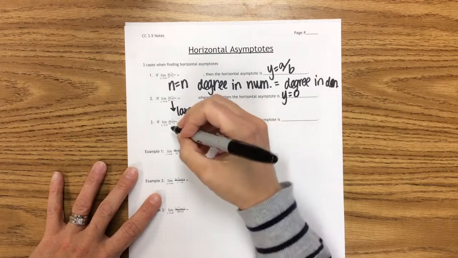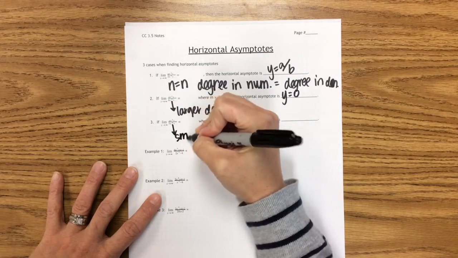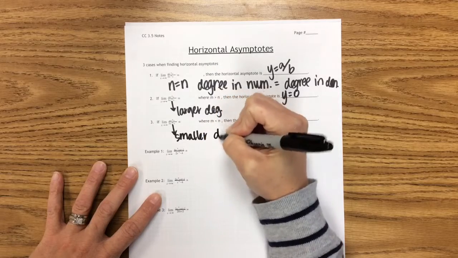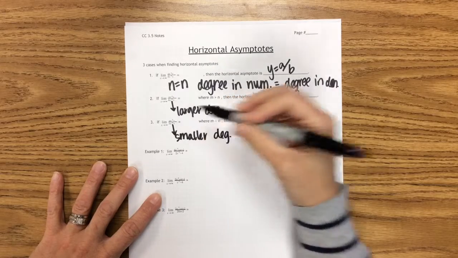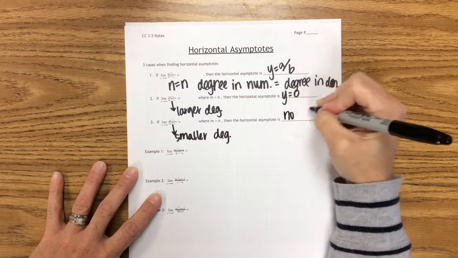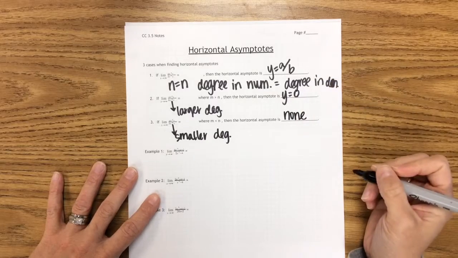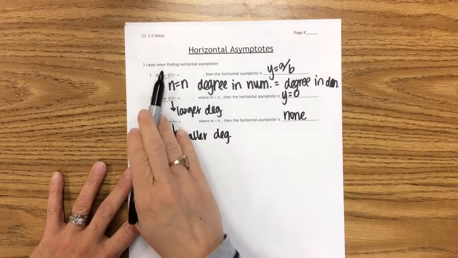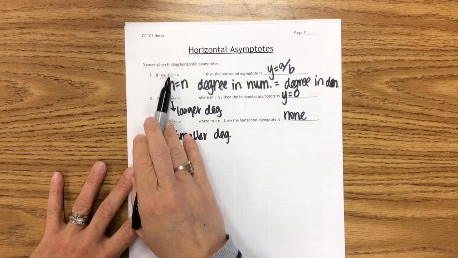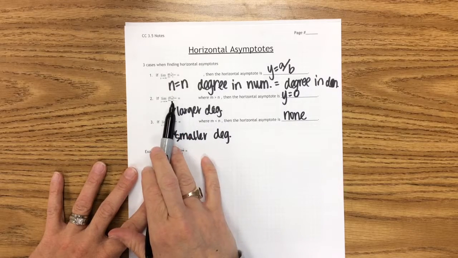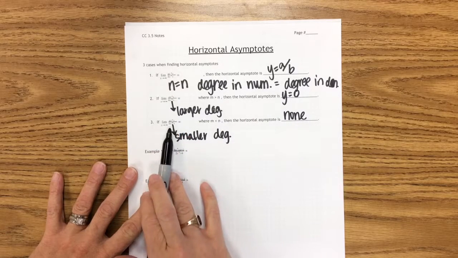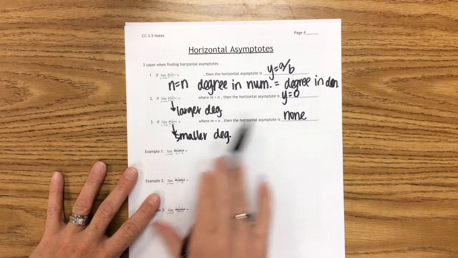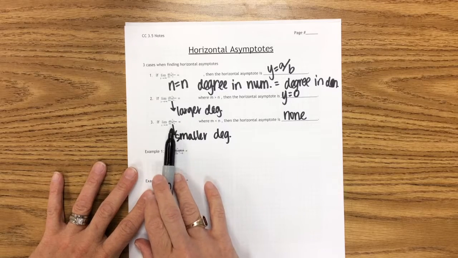If the bottom is a smaller degree than the top, then there is no horizontal asymptote. So it's either going to be the coefficients if they match, 0 if the bottom is bigger, and none if the bottom is smaller.